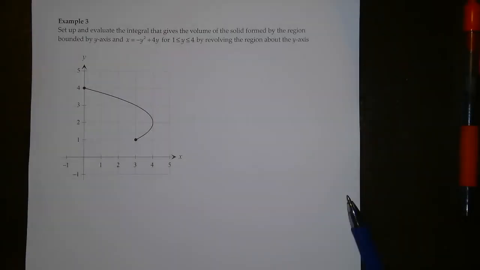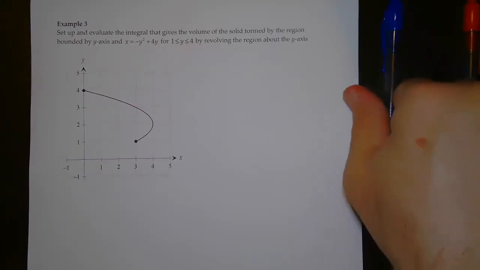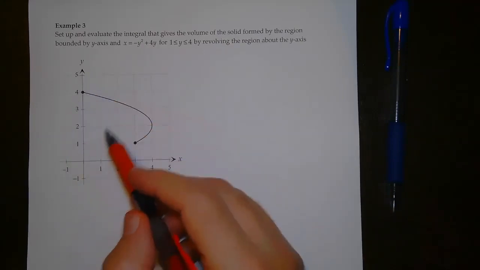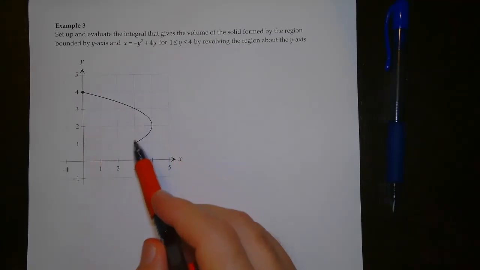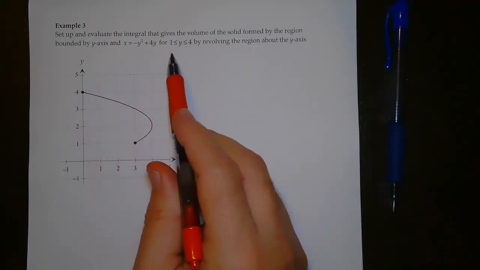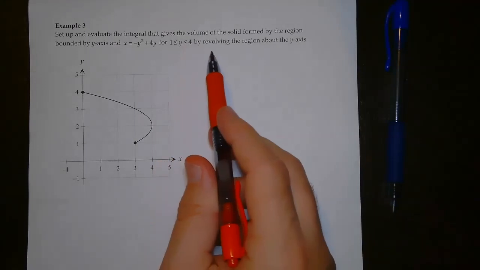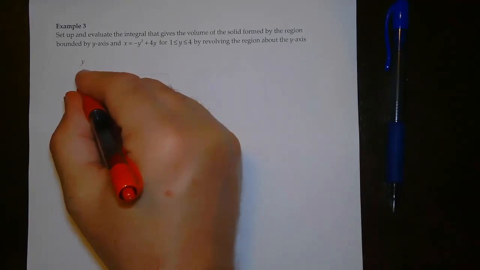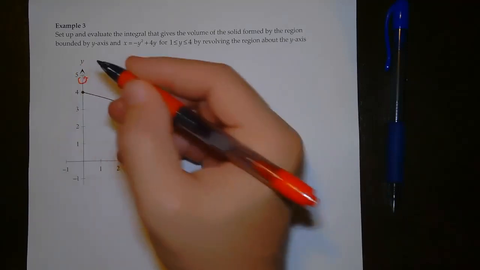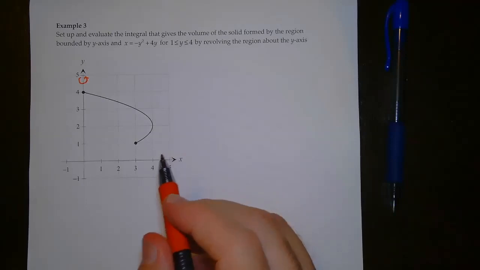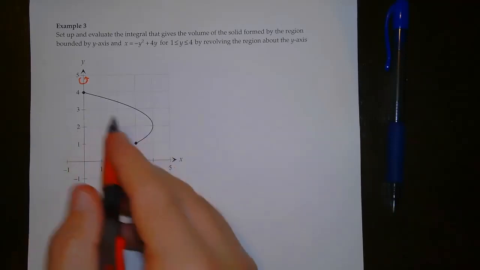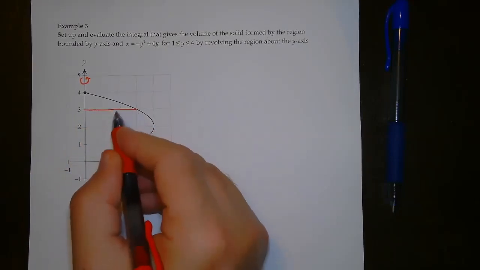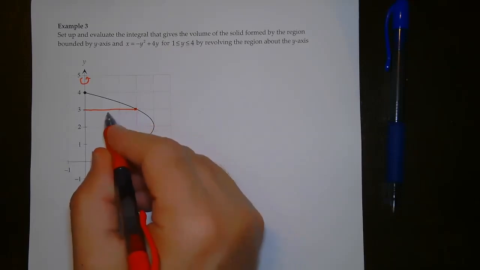Okay, for the last problem, we want to set up an evaluated integral that gives the volume of a solid formed by the region bounded by the y-axis, x equals negative y squared plus 4y, this curve right here, for 1 is less than or equal to y, less than or equal to 4, by revolving the region about the y-axis. So we're rotating around this y-axis, right? And what I just said earlier is that we have to go perpendicular to that, so that'd be going horizontal, right? And to the curve, right? So from the line we're rotating around, or the axis we're rotating around, to the curve. And that's my radius, right?